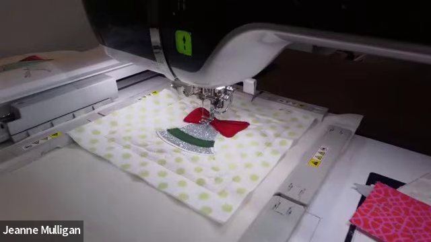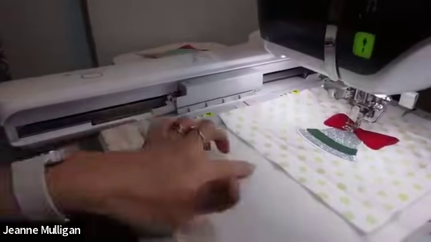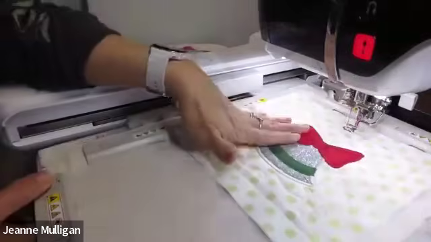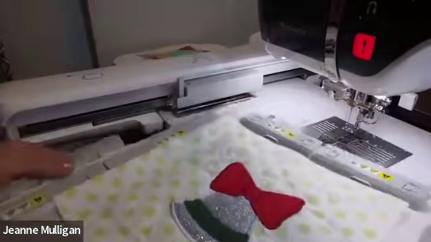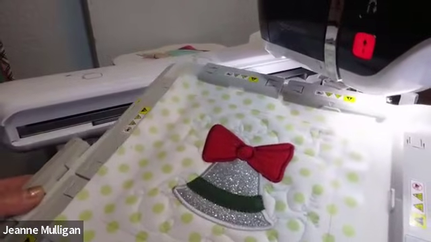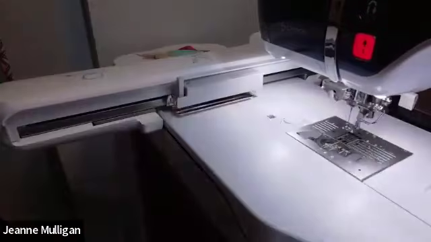And guess what? We're done. I could do something right here, because I'm already hooped, but I'm going to just use my 5x7. So we'll go ahead and trim this out at the very end. But there is your little bow. The embellishments are going to get added later. And then we'll press this. So the embellishments, like I said, will get added later.